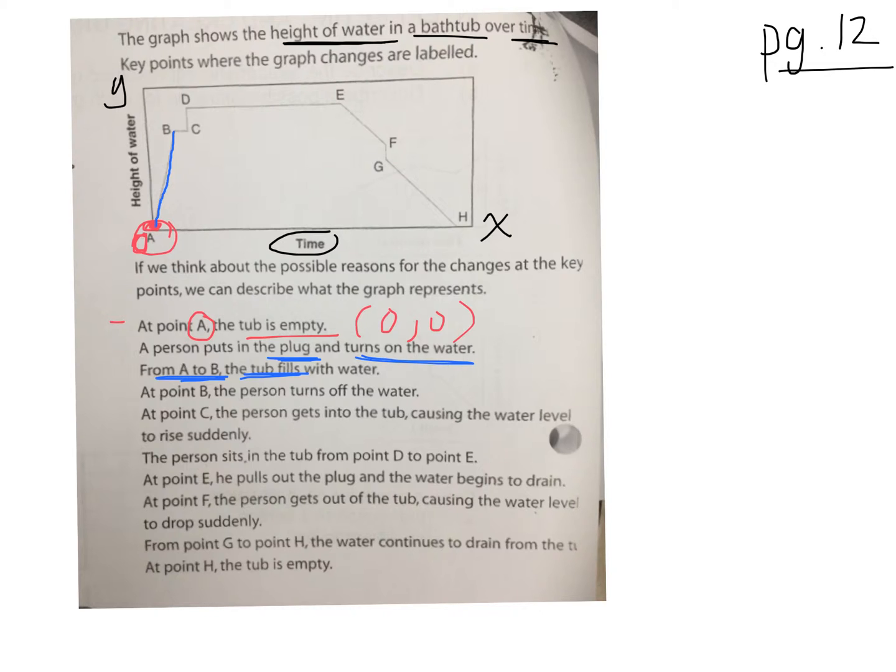Yep. The obvious. So this point shows an increase, okay? So I want you to label that. The water is being filled up, so the tap is running. What do you think happens when we get to here? I want you to look here for a sec. What happens when we get from B to C?